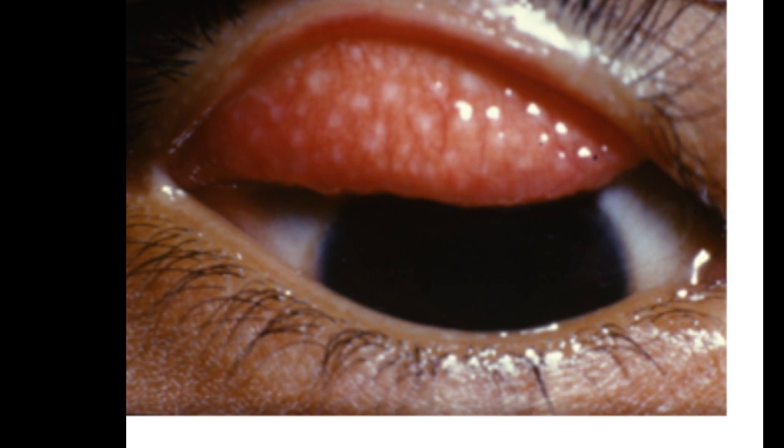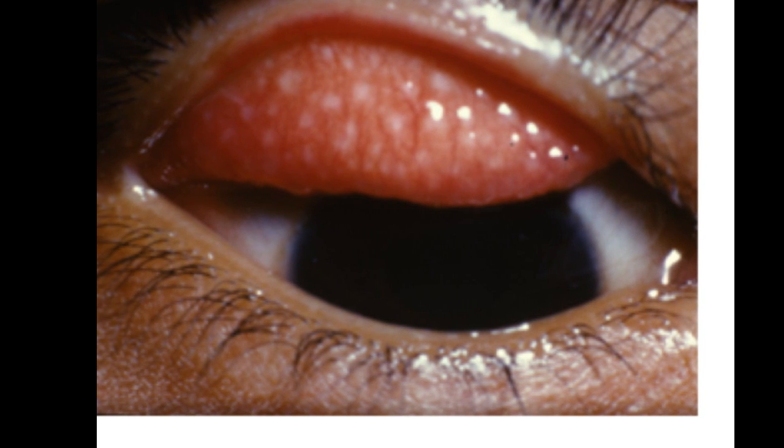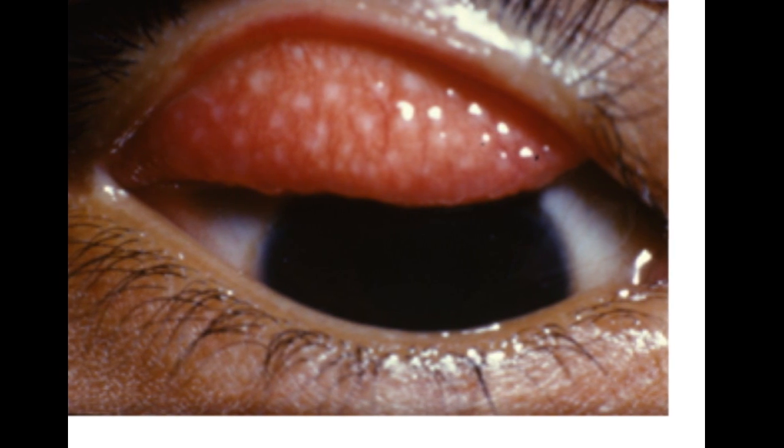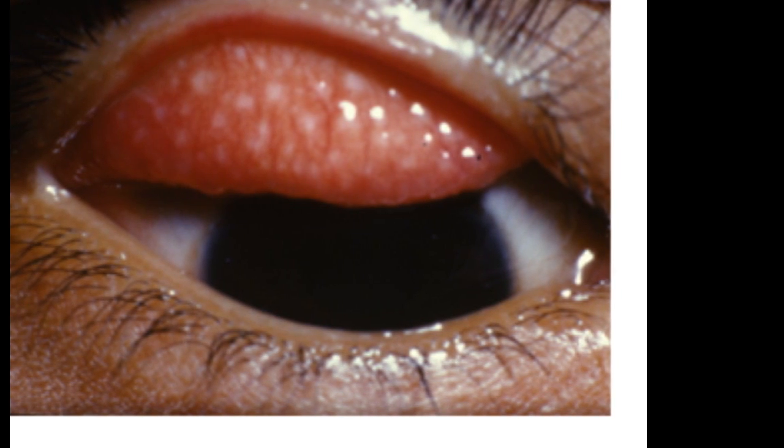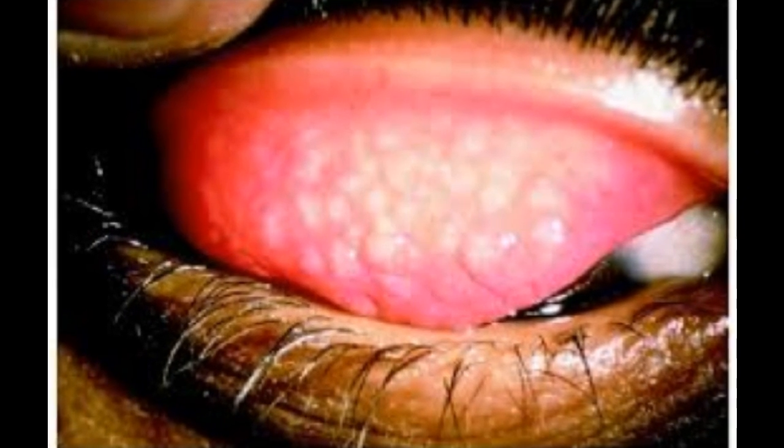The second step is intense inflammation. In this stage, the eye is highly infectious and becomes irritated with a thickening or swelling of the upper eyelid. The third step is eyelid scarring. This occurs after repeated infections of the inner eyelid. The scars often appear as white lines when examined and may become distorted or turned in.